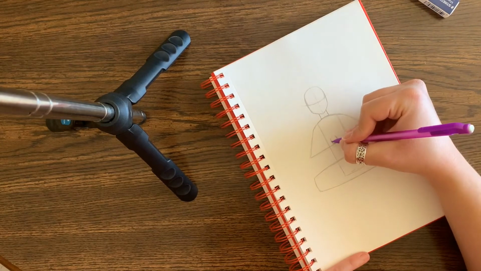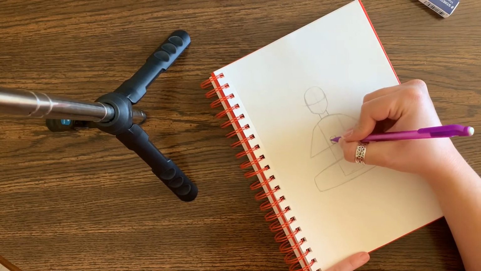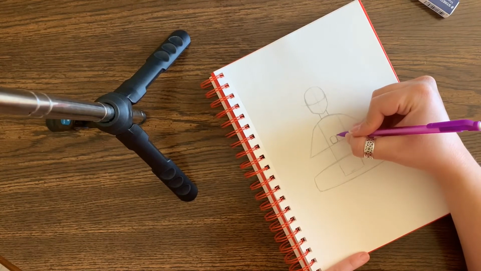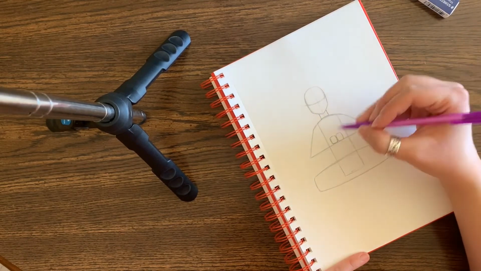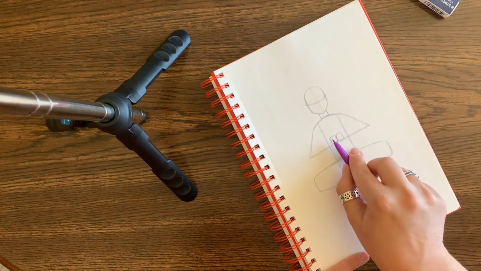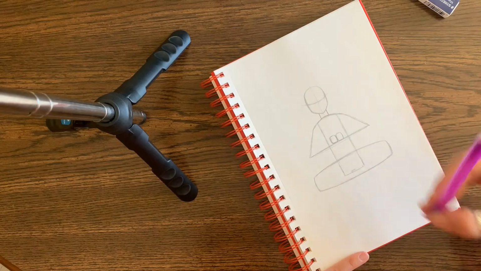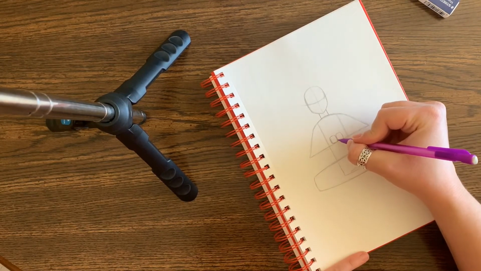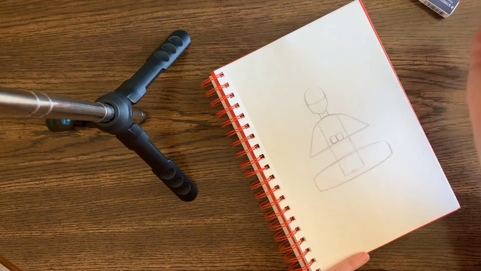So basically all of this blocking is really important because it makes drawing in the details a lot easier. And they're not super big. They're about the same size as his neck, I think, roughly. So two little weird curvy rectangles right there, and that's where his hands are gonna go.